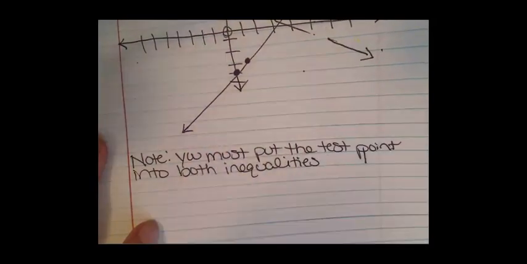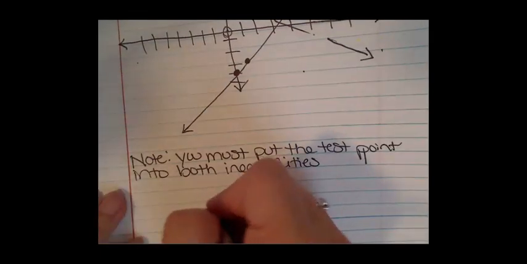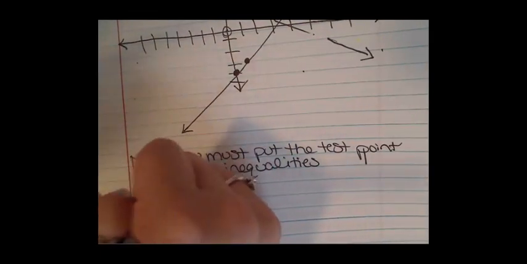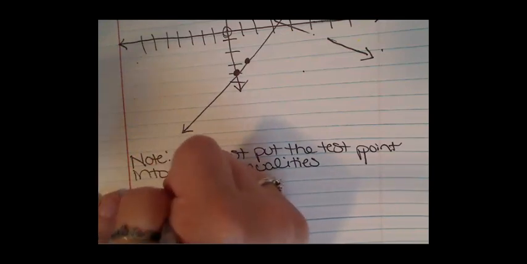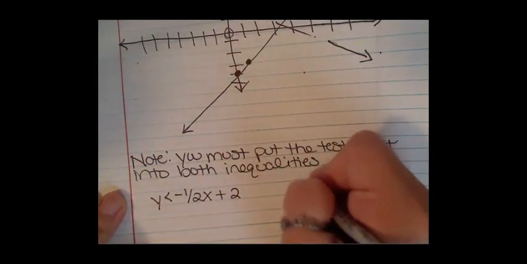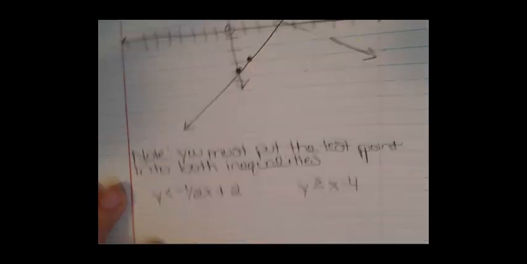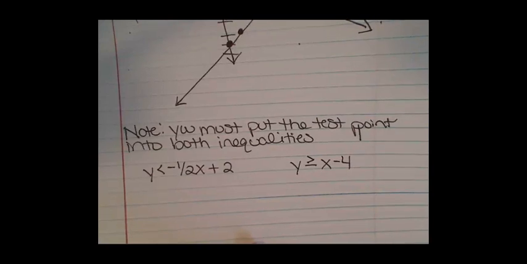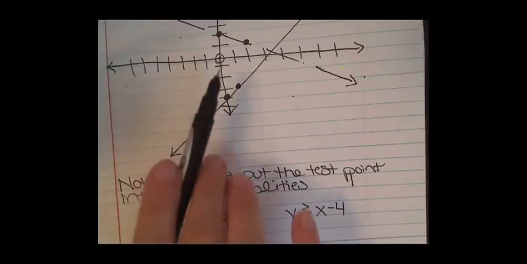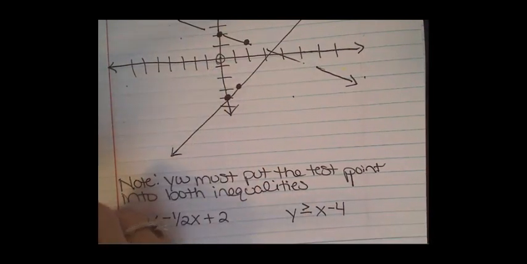Okay, I'm going to write my inequalities down here again. Y is less than negative 1/2 x plus 2. Y is greater than or equal to x minus 4. So those are our 2 inequalities. And again, I'm going to start with 0, 0. That's going to be my test point, and I'm going to see if that one works. So I'm going to test 0, 0 first. And hopefully it works out and it's true.